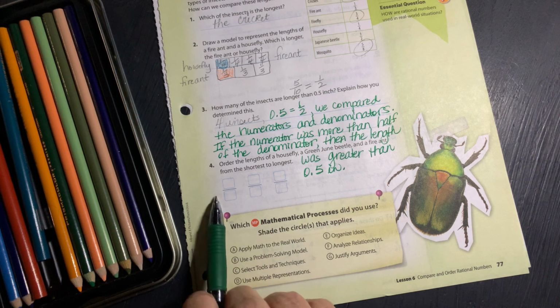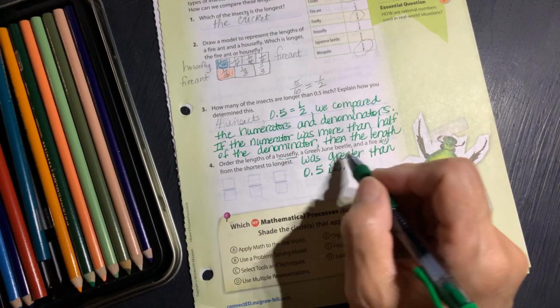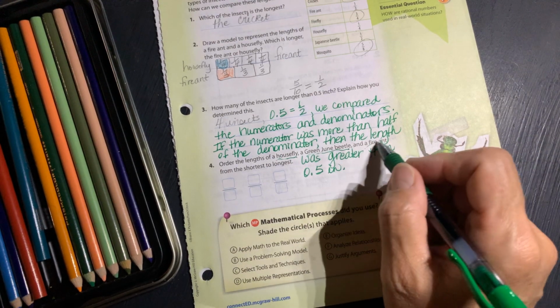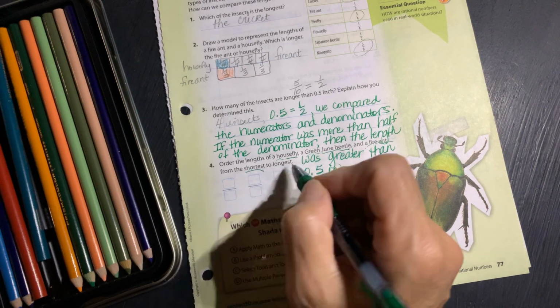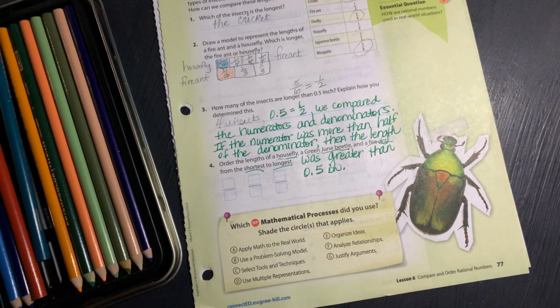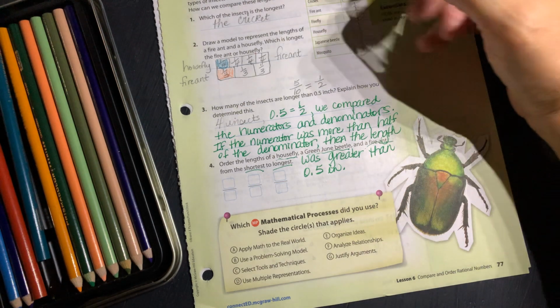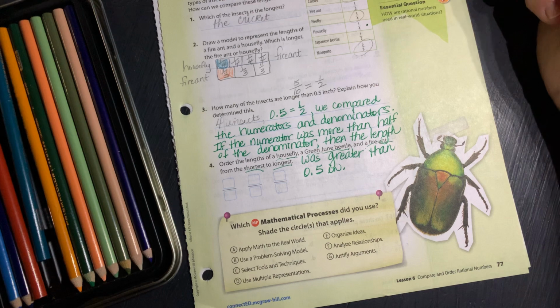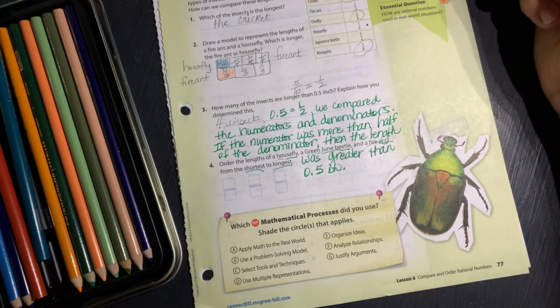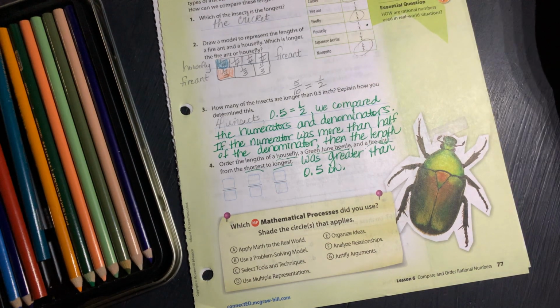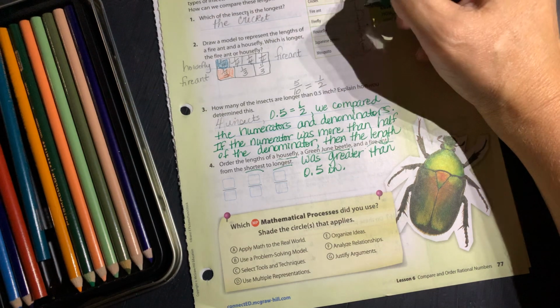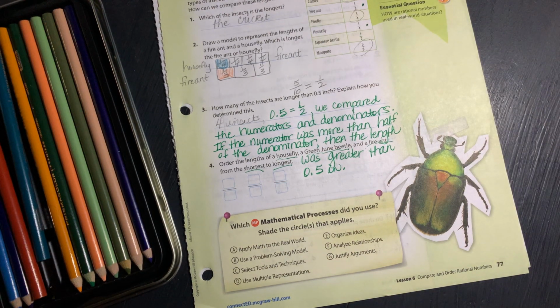On problem 4, they want us to order the lengths of the housefly, the green June beetle, and a fire ant from shortest to longest. You got to be sure that you read those questions carefully, from shortest to longest. So if we're looking at the housefly, so the housefly is here, the green June beetle, which is here, and then the fire ant, which is here. And we want to put them in order from shortest to longest.